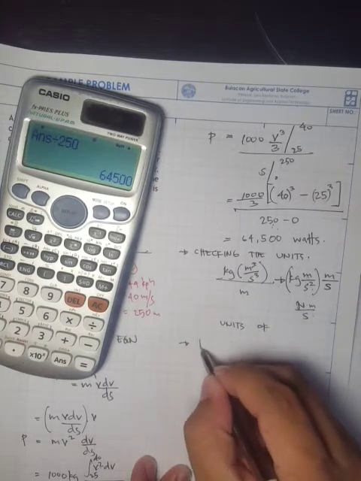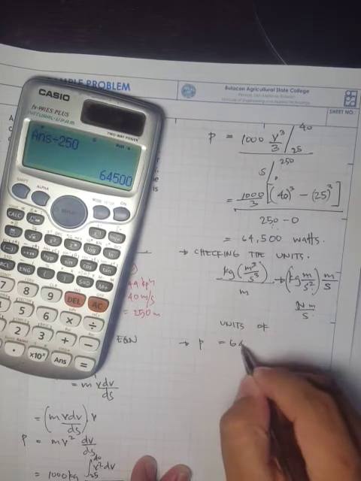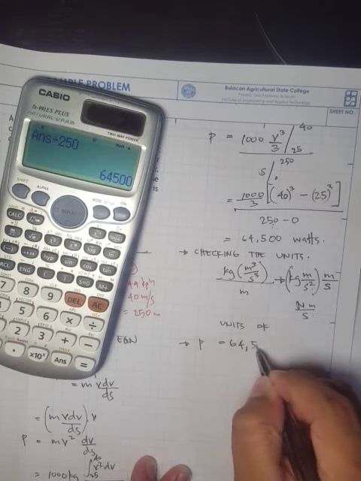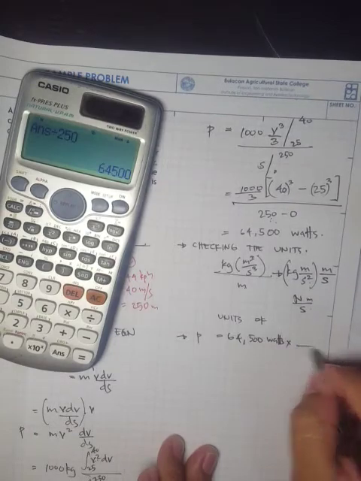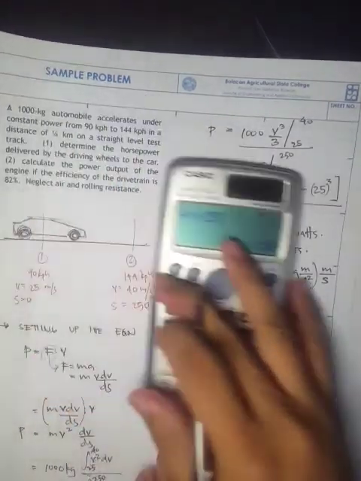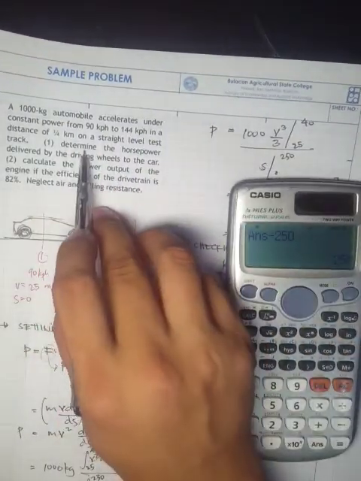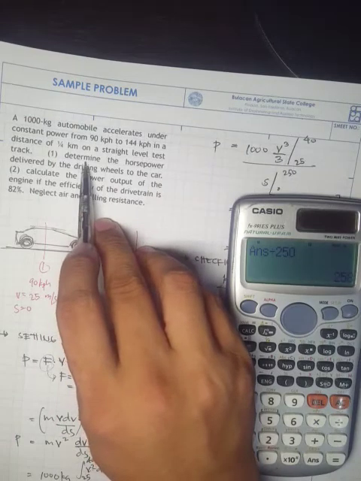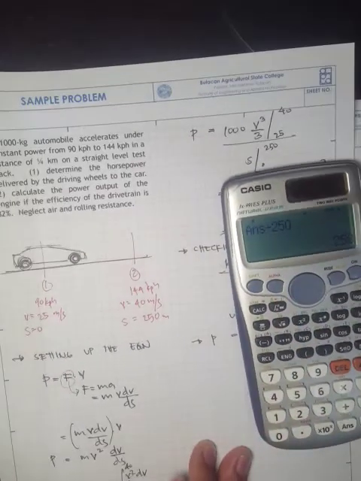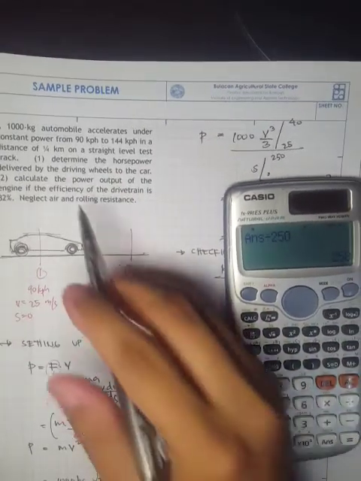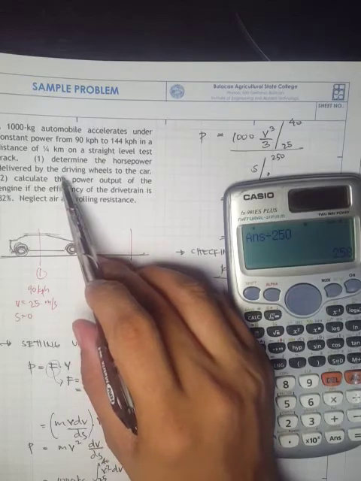Right, so the power is 64,500 watts times... wait. Okay, so the problem says determine the horsepower delivered by the driving wheels of the car.